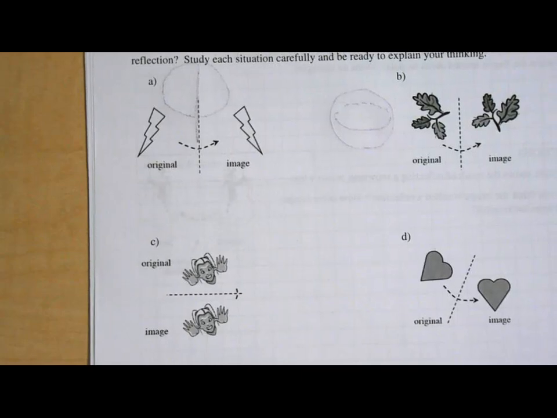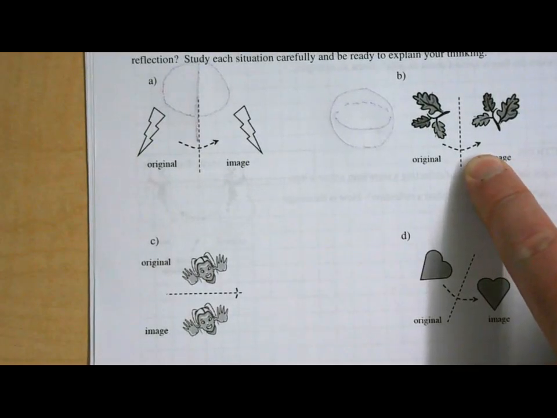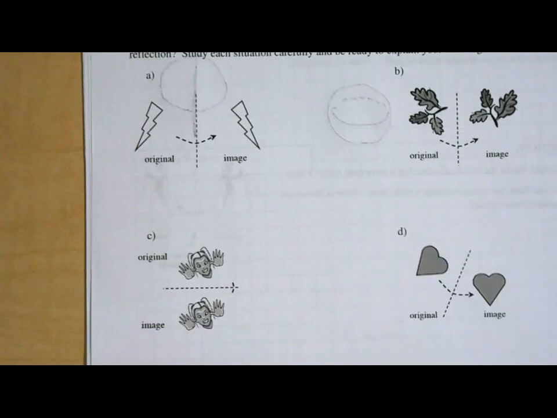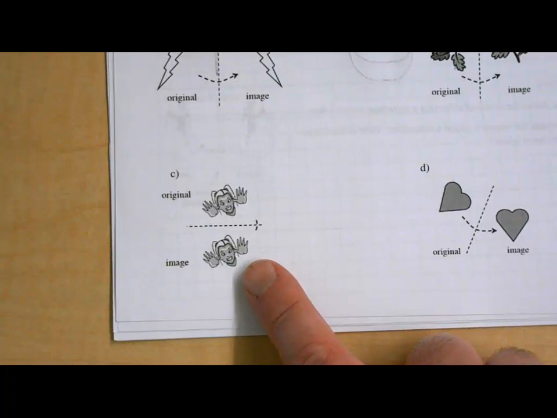Reflection, it looks like A is a reflection. Do you agree? Is A a reflection? I don't think B is because that doesn't look symmetrical, but we could get from here to here by doing what? That's a rotation. Is C a reflection? No, it's just kind of been moved down.